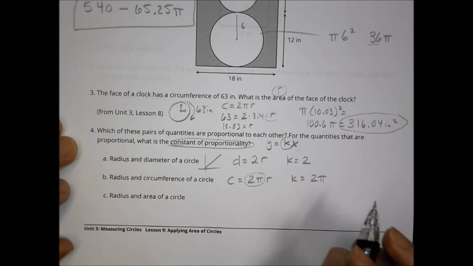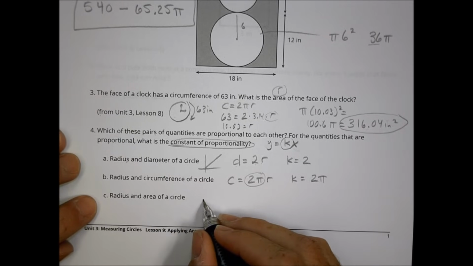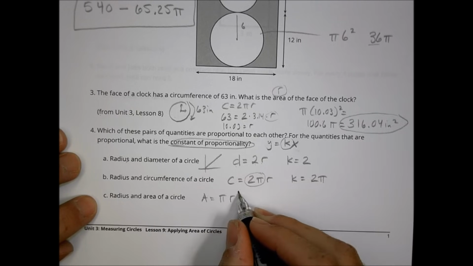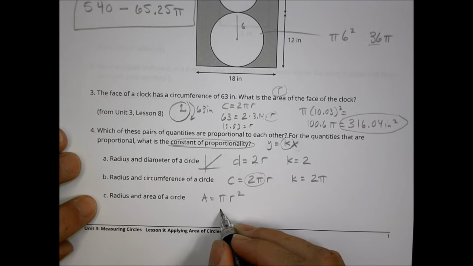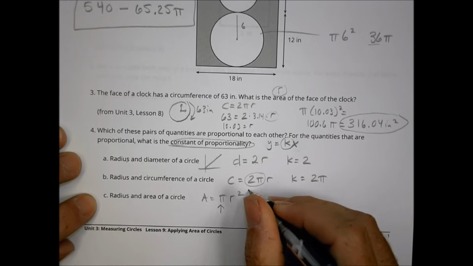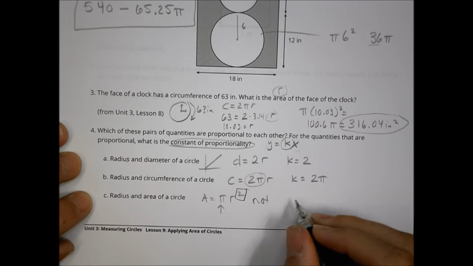The radius and area of a circle. Area, remember, is going to be equal to pi times r squared, right? It might be tempting to think, well, that's a k value, and it could be, except that we have that 2 right there. And so as a result of that squared, this is not proportional.